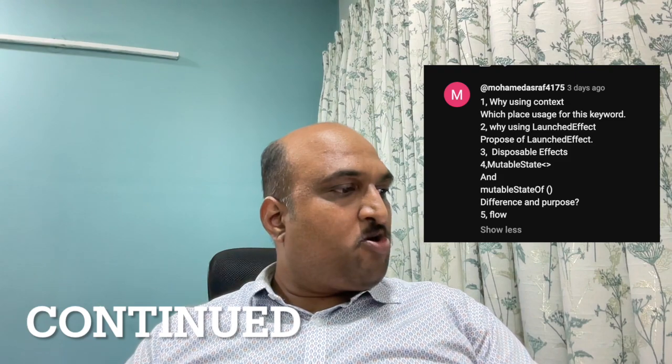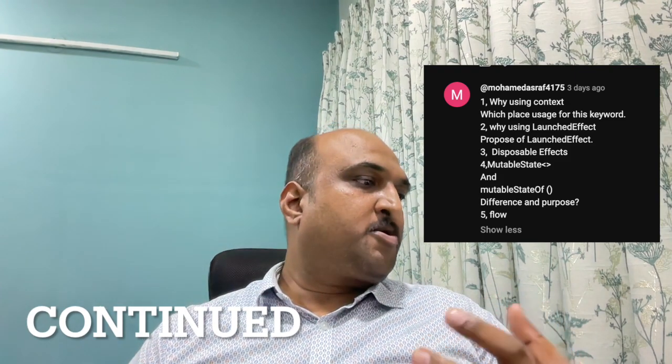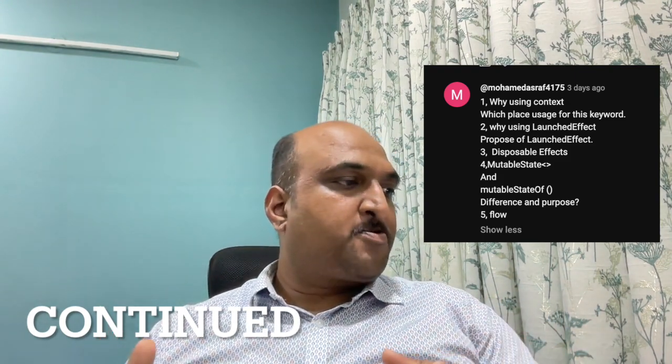The next question is, why are we using LaunchedEffect, basically SideEffect, and when to use SideEffect? Broadly speaking, when you are working with Composables, that is Jetpack Compose in Android, you will come across these things: LaunchedEffect, DisposableEffect, and the third one is basically the normal SideEffect.